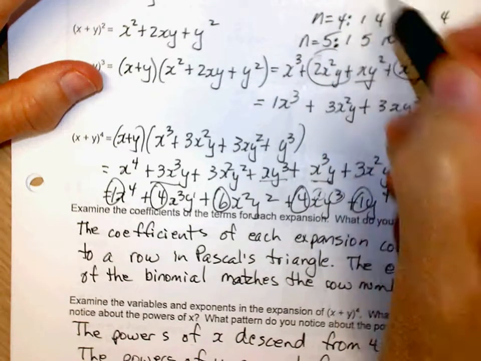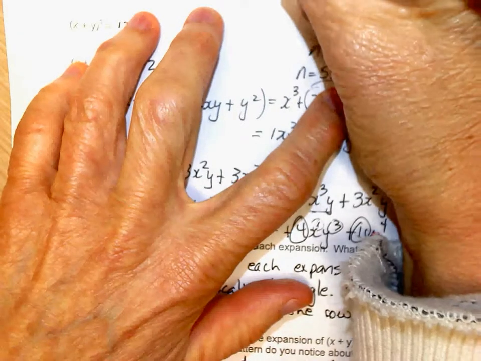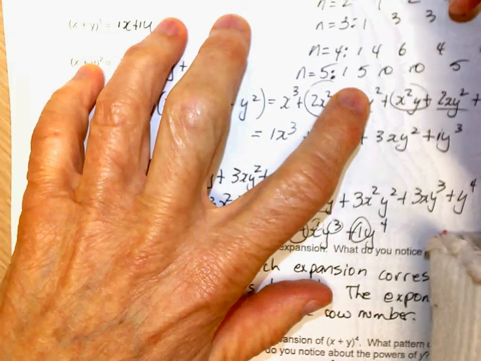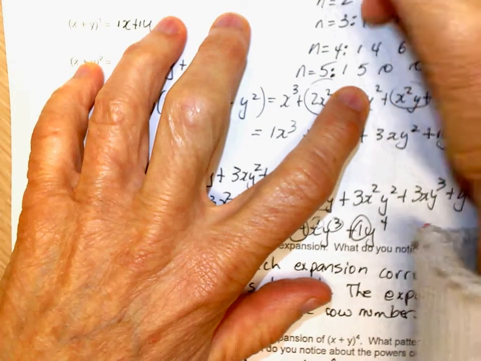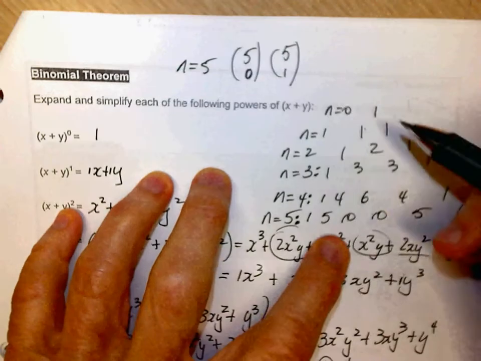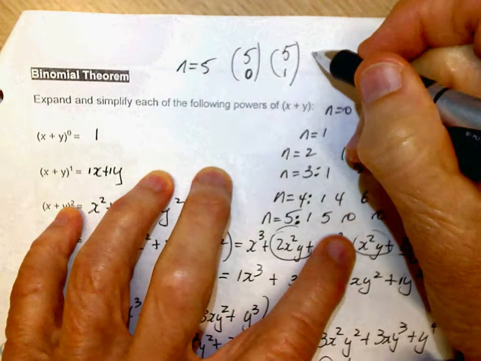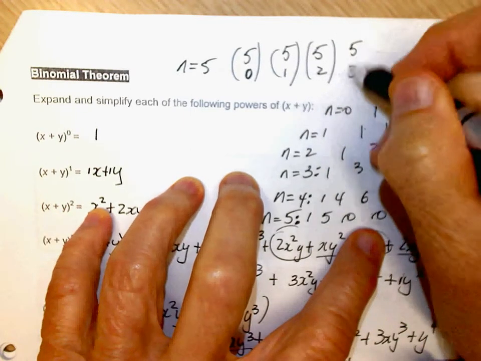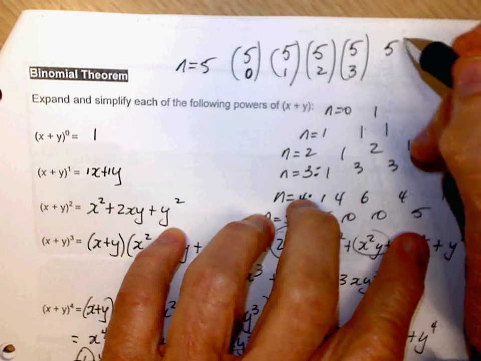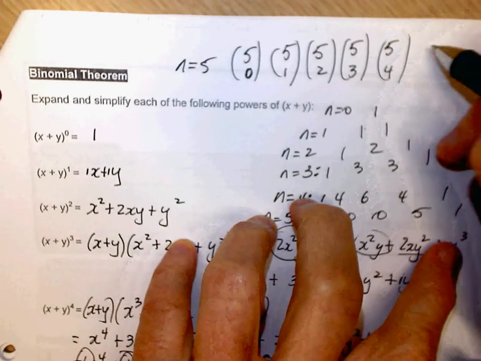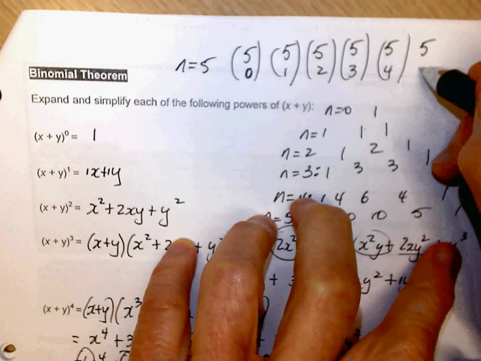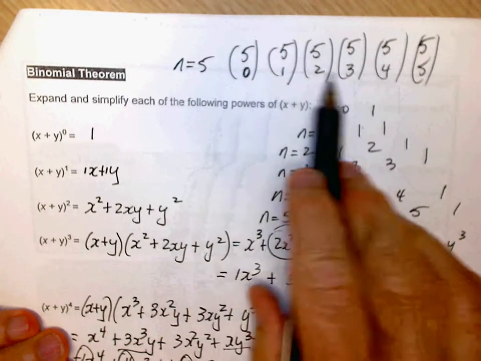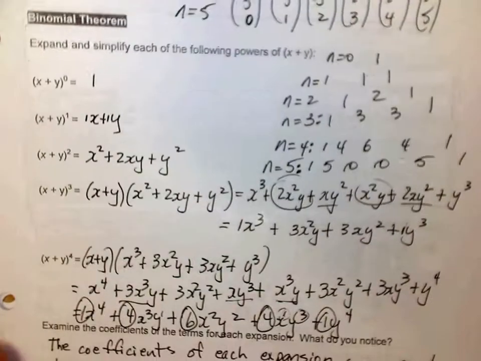How do we get the 1? We go 5 choose 0, my bad. To get the 5, we go 5 choose 1. To get the 10, we go 5 choose 2. To get the other 10, we go 5 choose 3. To get the 5, we go 5 choose 4. Remember that? We did that on Friday. So the elements in Pascal's triangle can be obtained by using the combinations button.